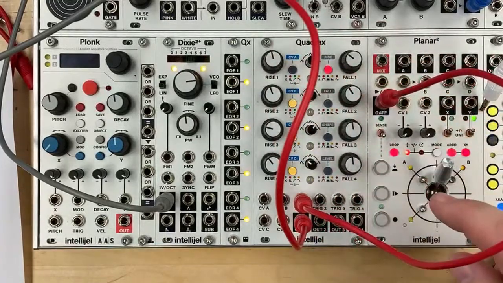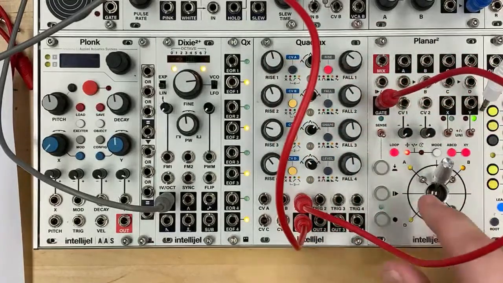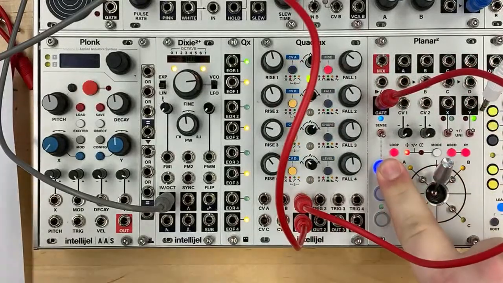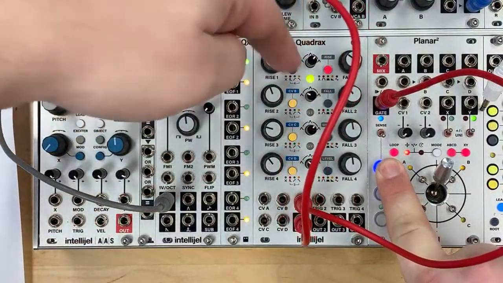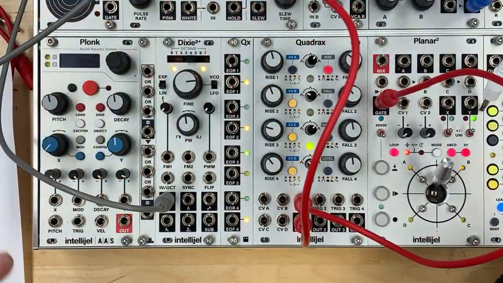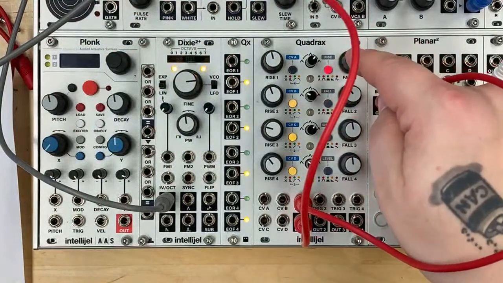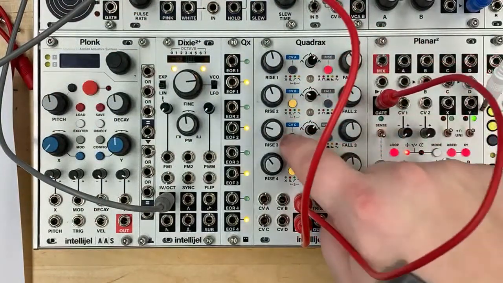This also works if we have different shapes going in. So now we have a sustain on the first one. This is going to hold high, so we're obviously not hitting end of fall. And then when that releases and the fall stage finishes, then it's going to start chaining down.